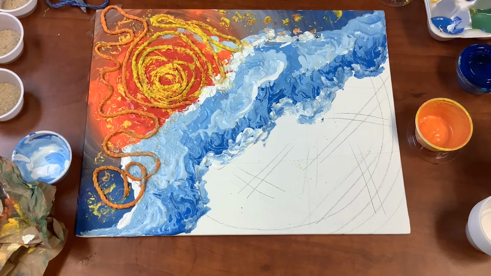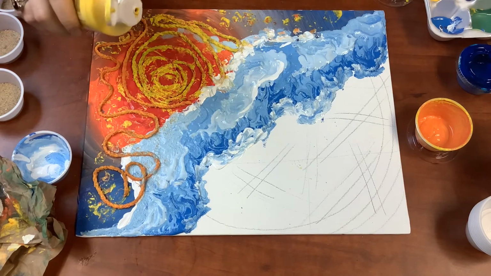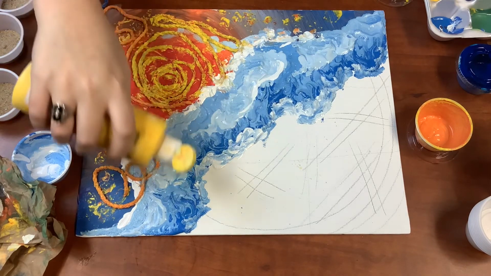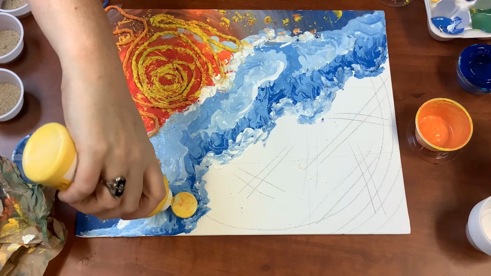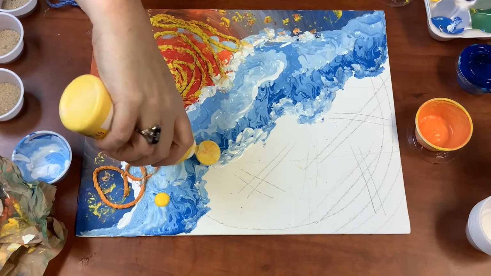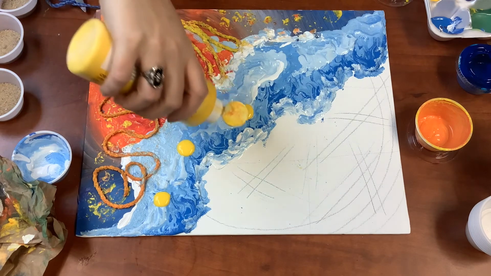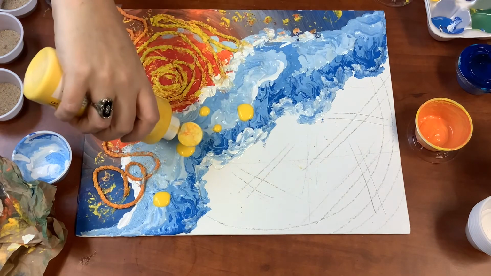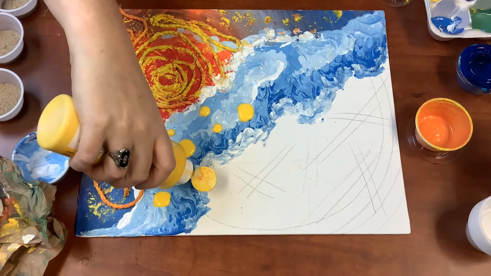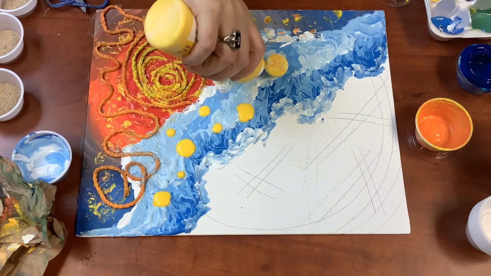And you can use your paintbrush to do this, but since I have the larger bottles, I'm going to go ahead and do this. So what I'm going to do is add blobs of paint like this in different spots here. And I'm going to try to keep them medium-sized, nothing too big.